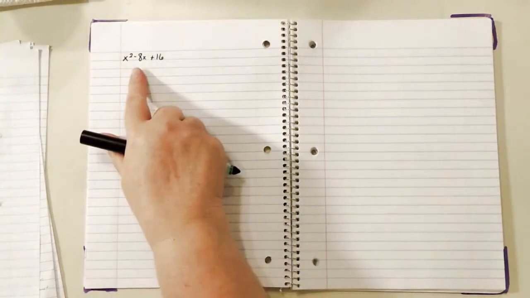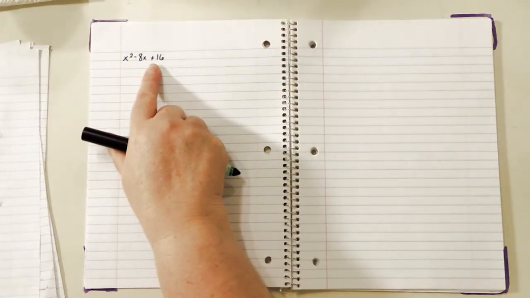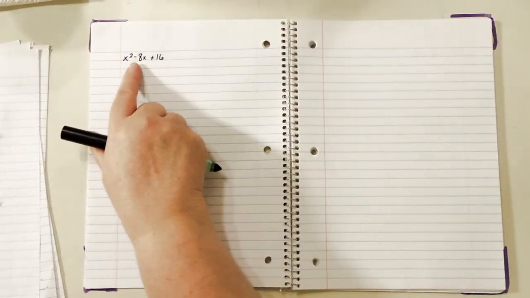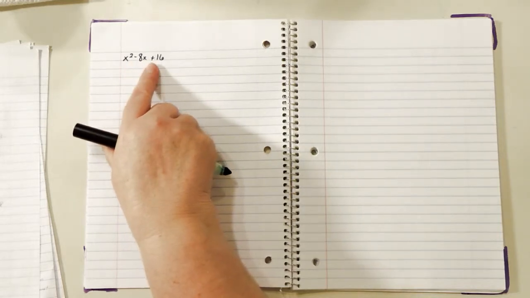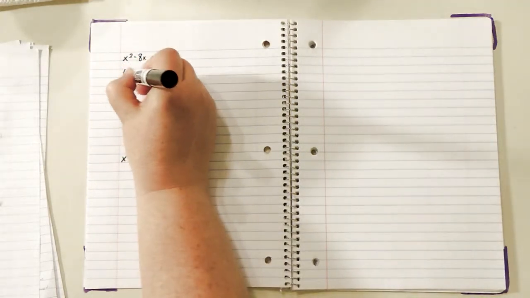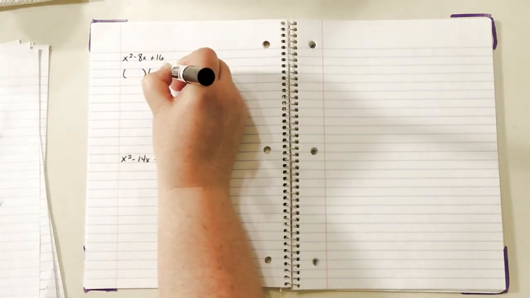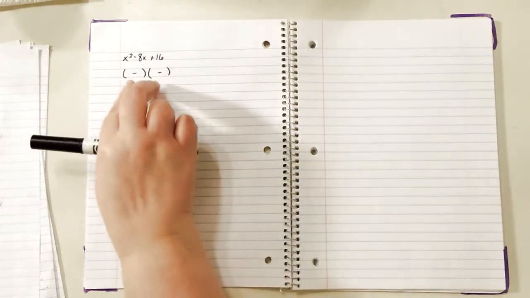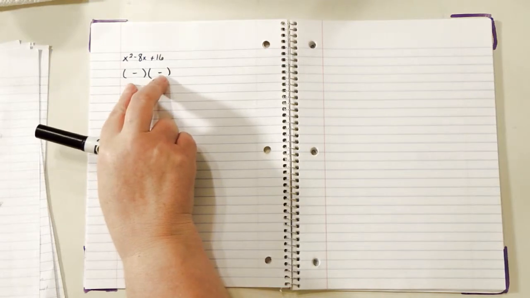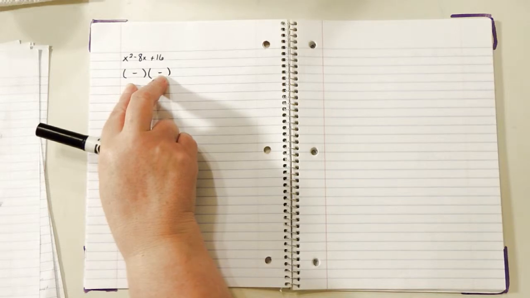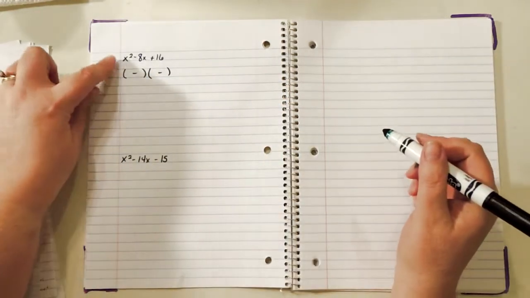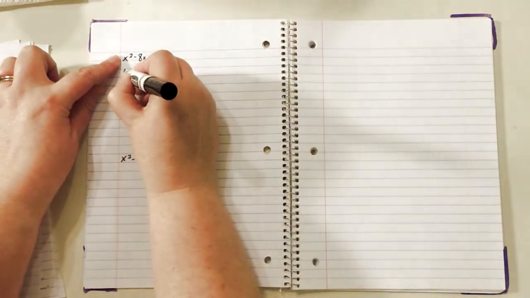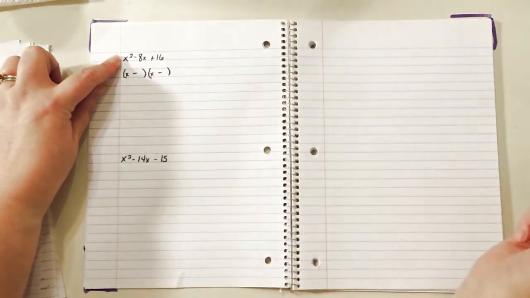Okay, let's try another one. In this one, our last term is positive, but our middle term is negative. So the sums are going to be negative, but the product is going to be positive, which means that in our binomials, both of them are going to be negative, because a negative times a negative equals a positive, but a negative plus a negative still equals a negative, right? Okay. So we're going to start here again. We've got x squared, so both of these are going to be an x.